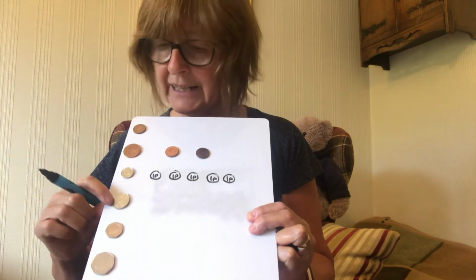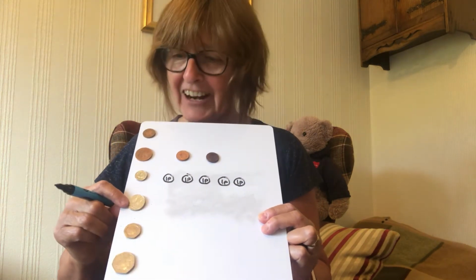Now the next one is a 10 pence. So how many pennies do you think that is? That's exactly right, 10 pence. 10 pennies, well done. So you could draw 10 pennies. 1, 2, 3, 4, 5, 6, 7, 8, 9, 10.